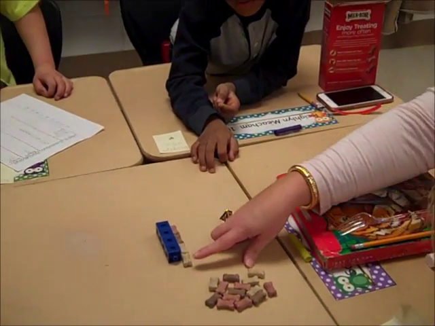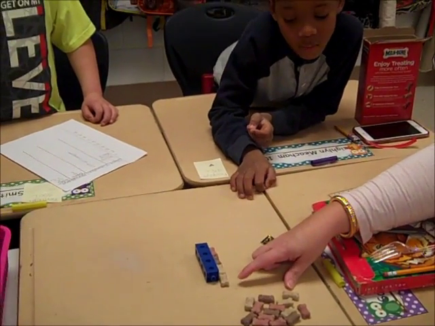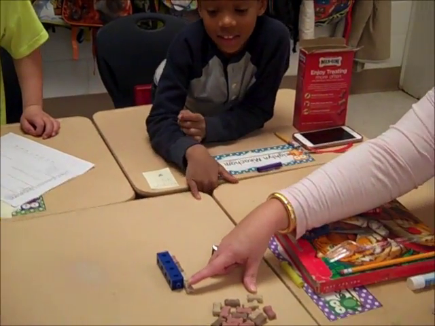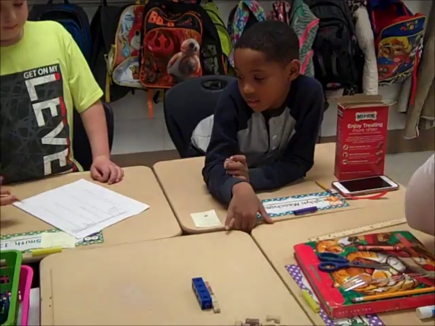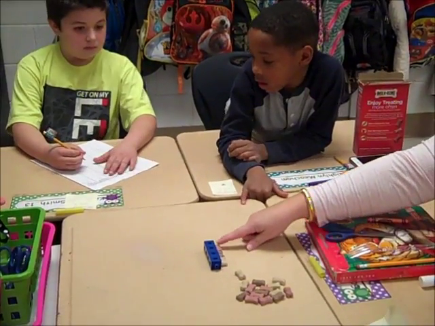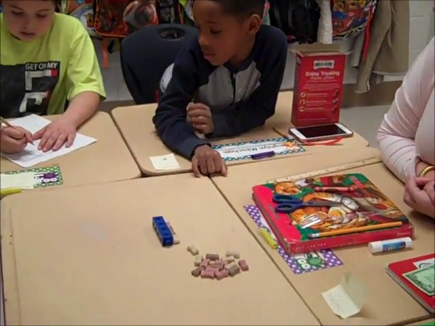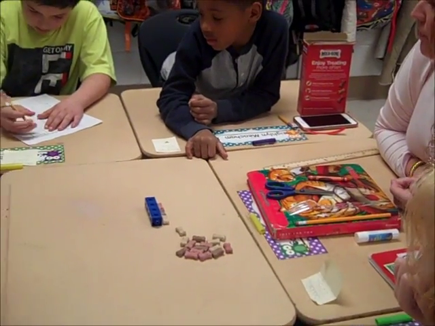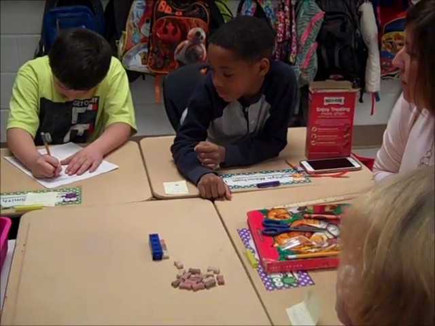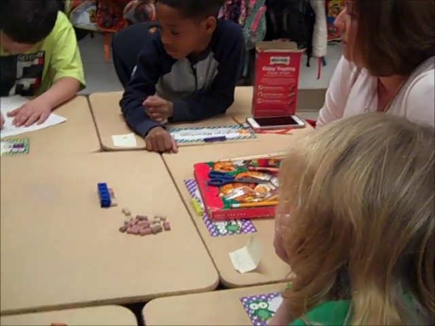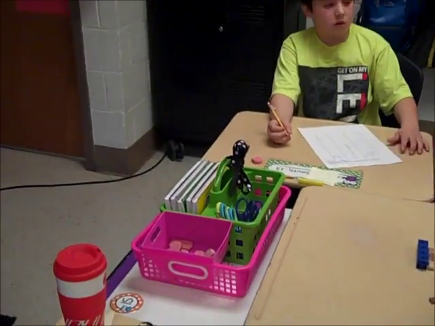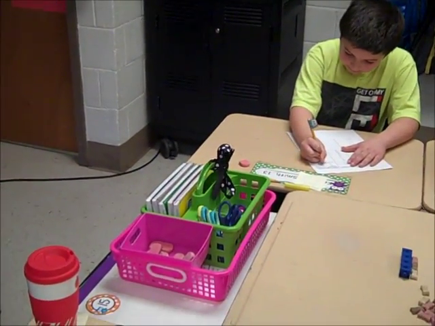I would say it's about 3. So can you write that under bones? Can you put about 3 bones? About, A-B-O-U-T. 3. Gotta have our measurement.